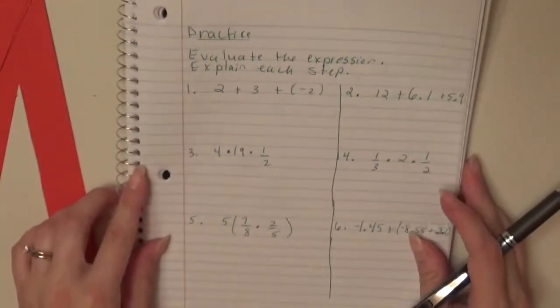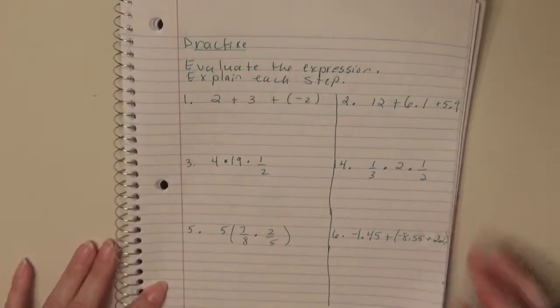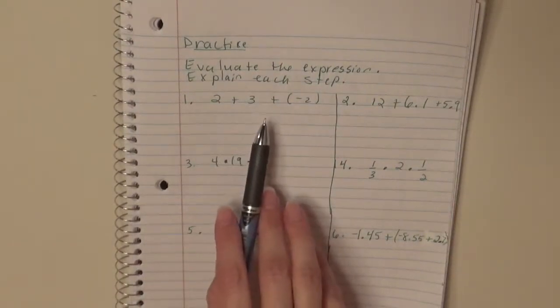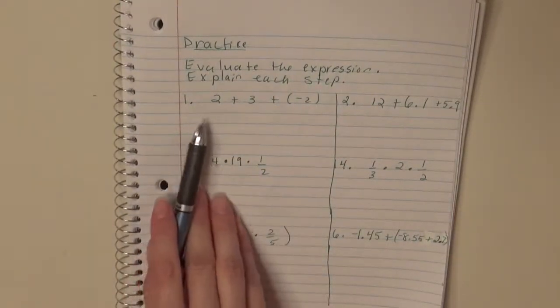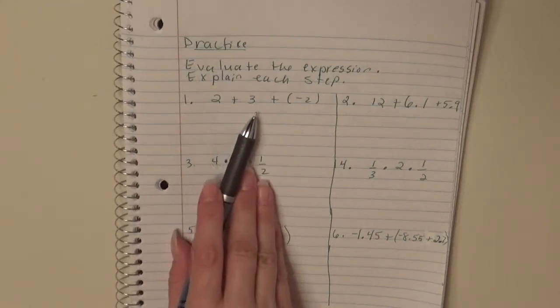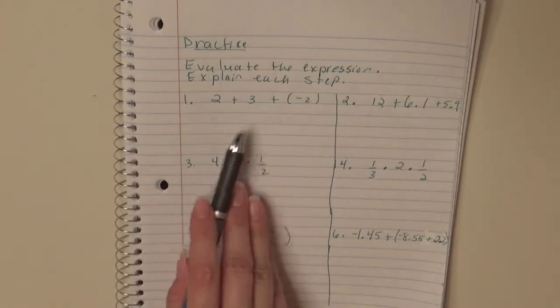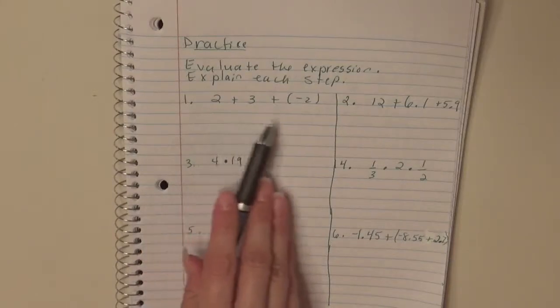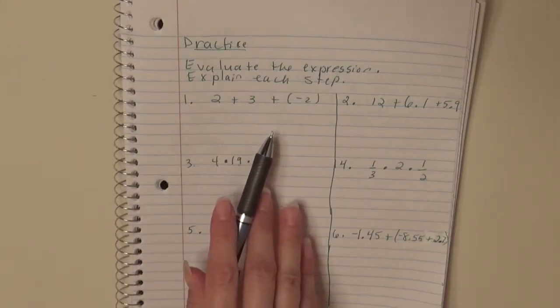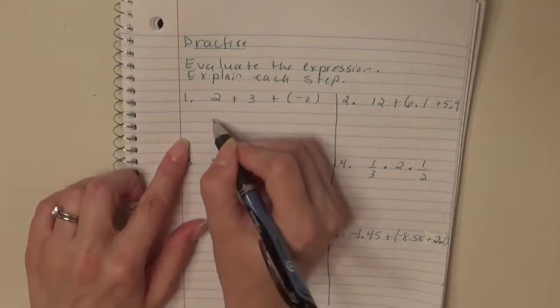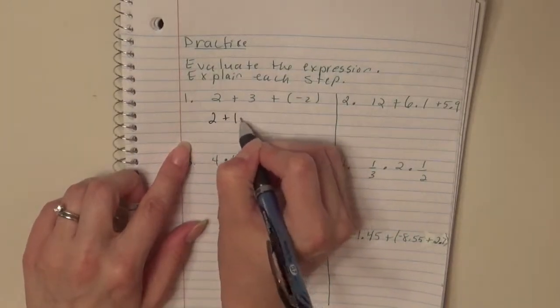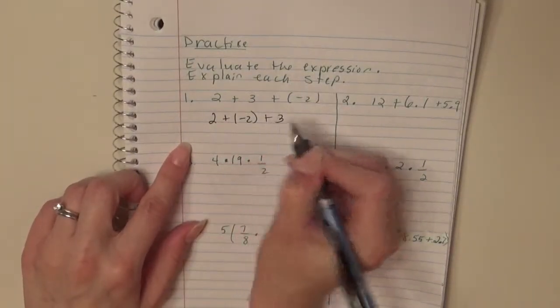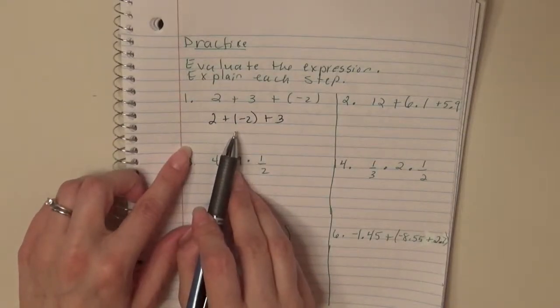Now we get some practice. It says evaluate the expression, explain each step. So in number 1, we've got 2 plus 3 plus negative 2. Okay, just looking at this, I know that 2 plus negative 2 is really easy to do. So I'm going to change them around. I'm going to write 2 plus negative 2 plus 3. 2 plus negative 2 is 0.